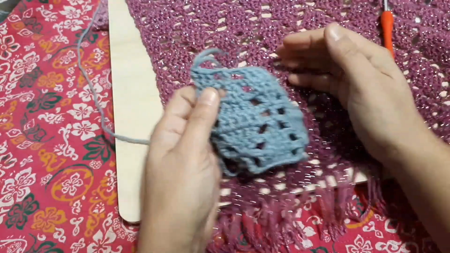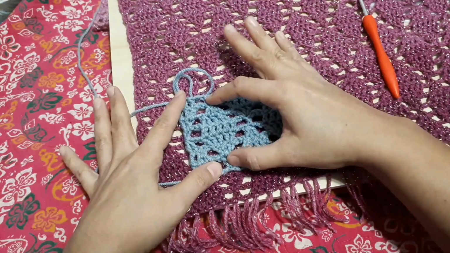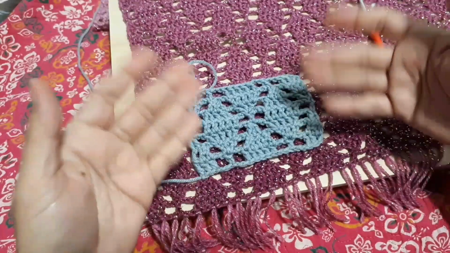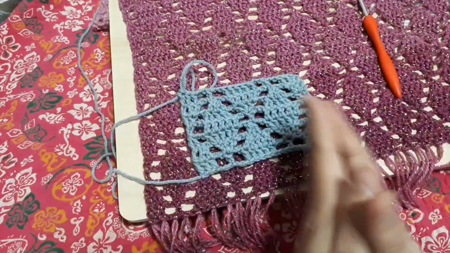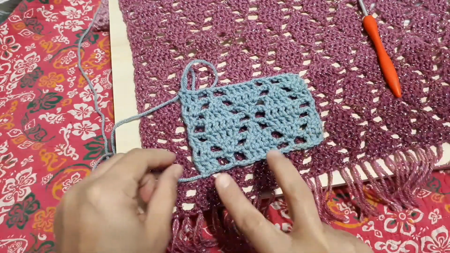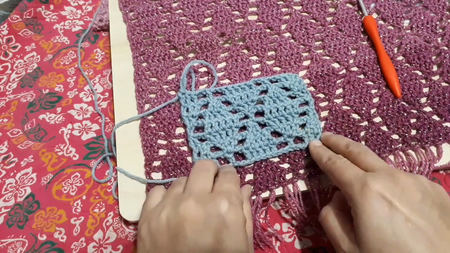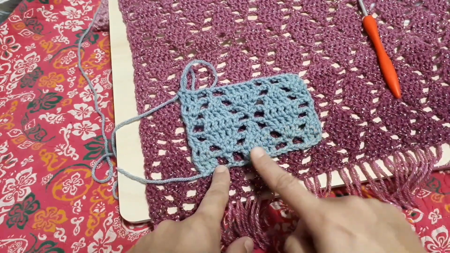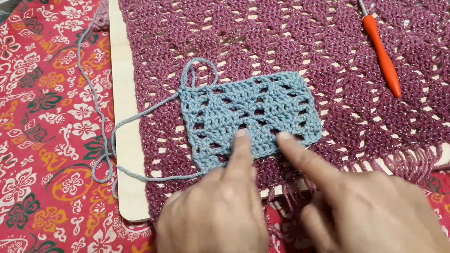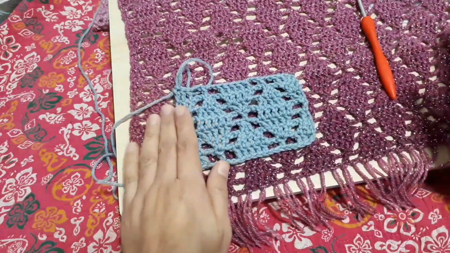So here you see that we have done one leaf of this type, and here we have done half. So this is basically a repeat of this same pattern. So just make sure that when you are calculating your foundation chain as per the width, you have to calculate in multiples of 10 plus 5 and 3 for each edge. So that means multiple of 10 plus 5 plus 6 you do. So don't forget this calculation, and then you can make as wide as you want.